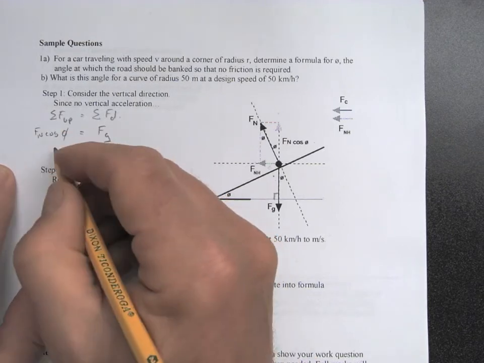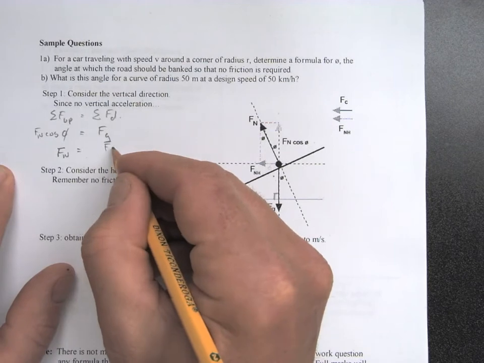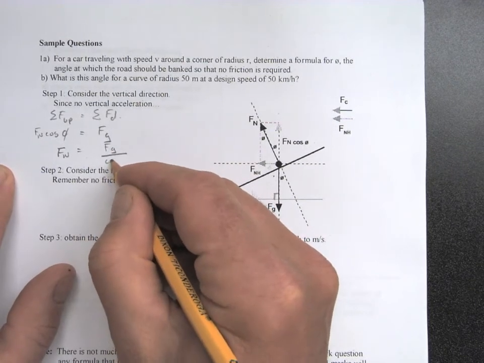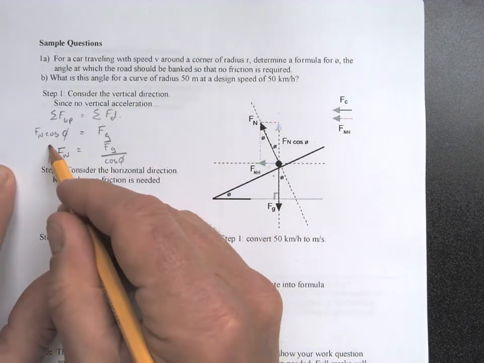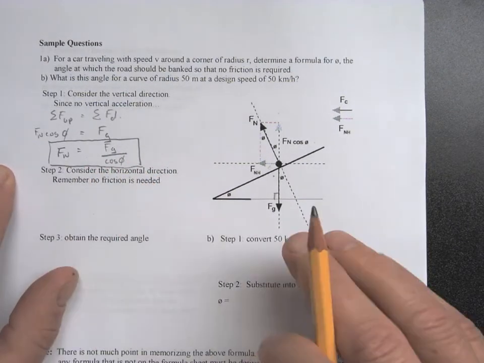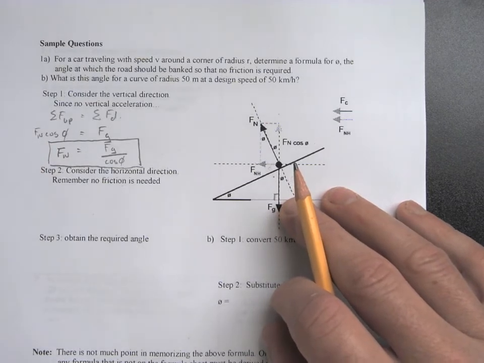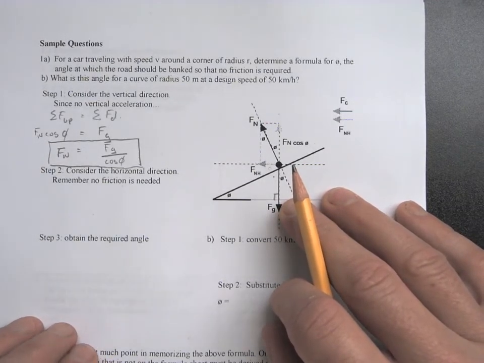So Fn isolated is going to be the force of gravity divided by cos phi. Now, in many cases, you'd be getting a numerical answer here and then carrying it on and then continuing with the rest of the problem. So forces up equal forces down.